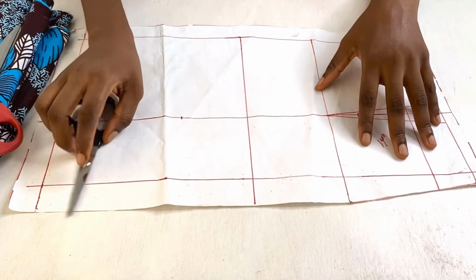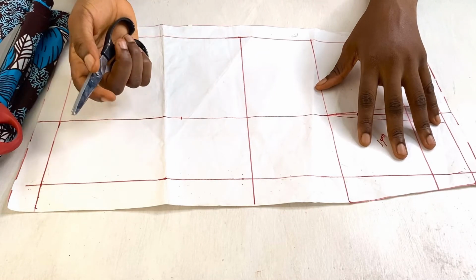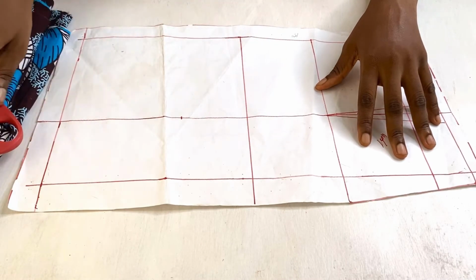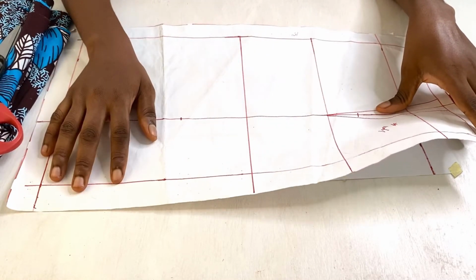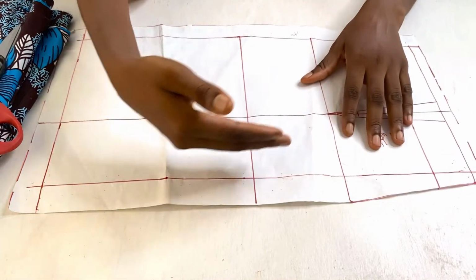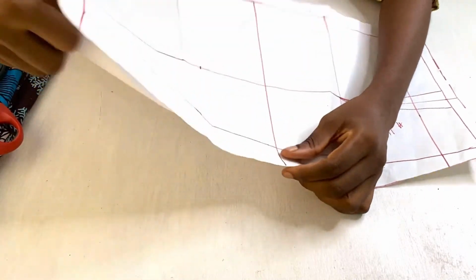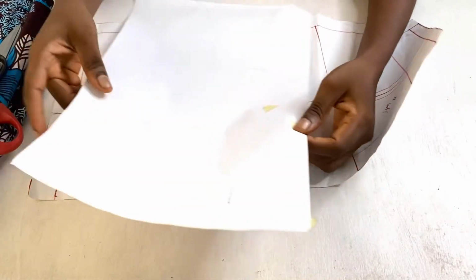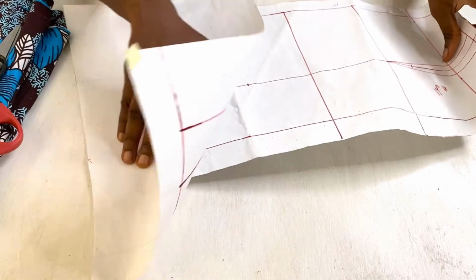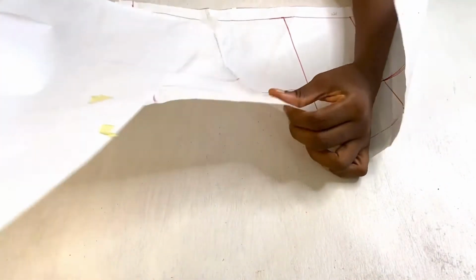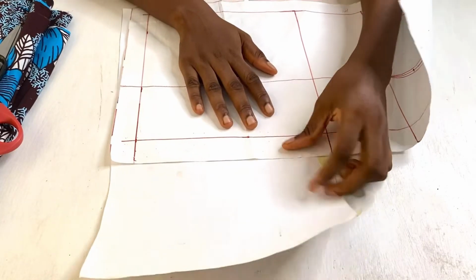Once you get your body rise measurement, you convert it into centimeters and then add 1.5 cm to it. I'm going to show you all of that right now. With the skirt pattern, you add an extra piece of paper, between 10 to 20 cm. You add it right here. You can measure that here.